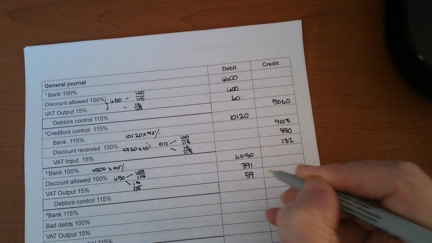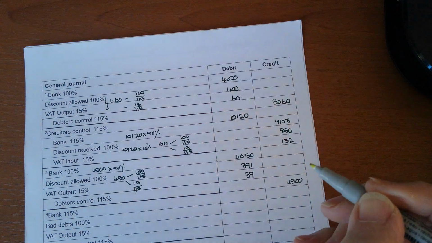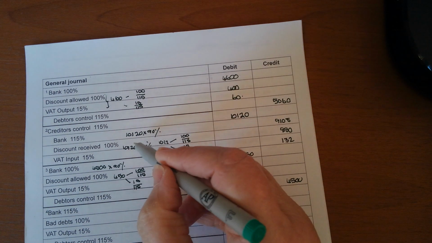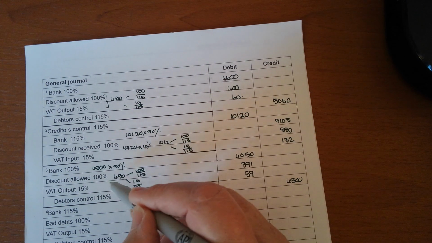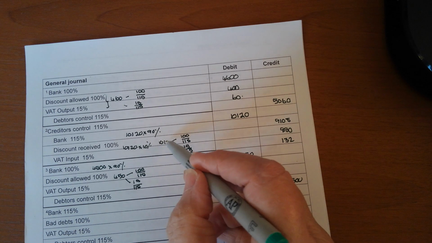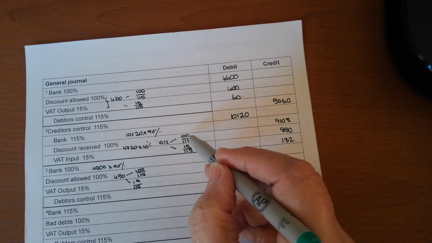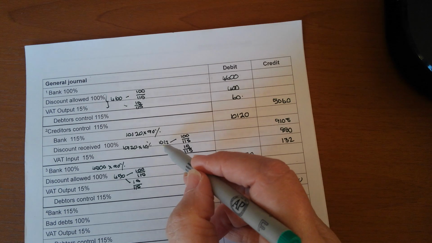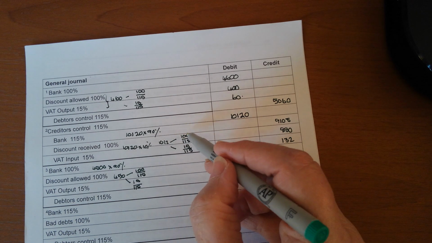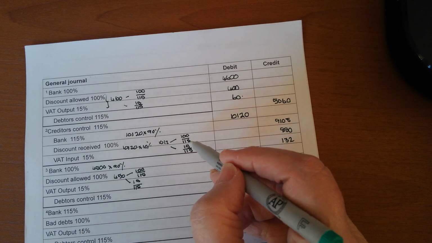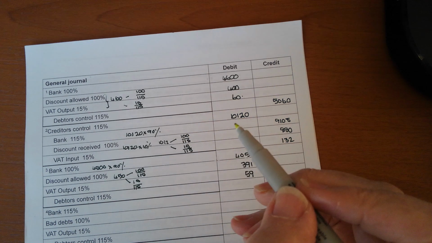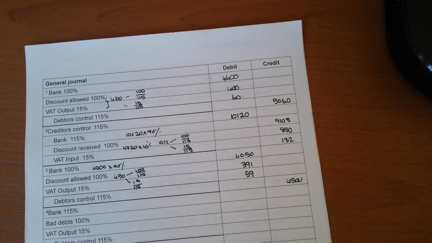So you must just remember that if there's discount, you will first work out what is the discount amount, and then the discount amount that you calculate, you will split and say that amount equals 115%, because that is what the creditor owes or what we owe to the debtor. And then we will split it between the 100 and 115 and the 15 times 115.